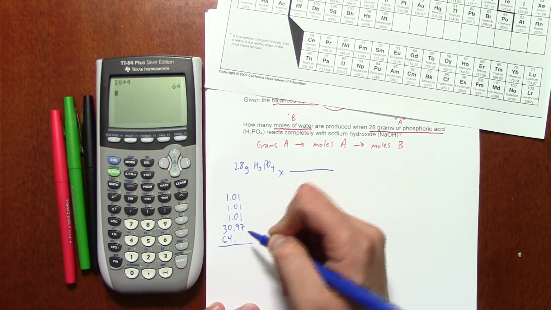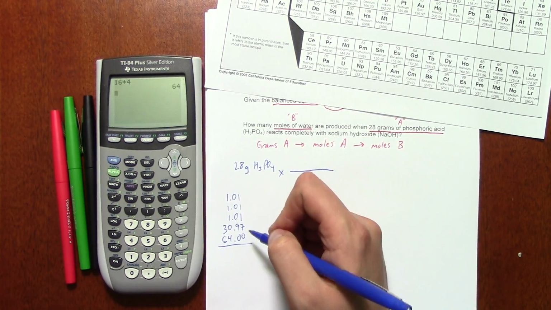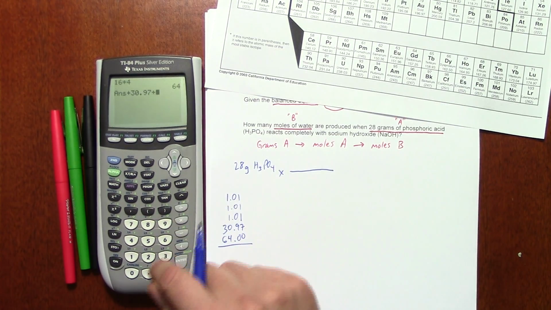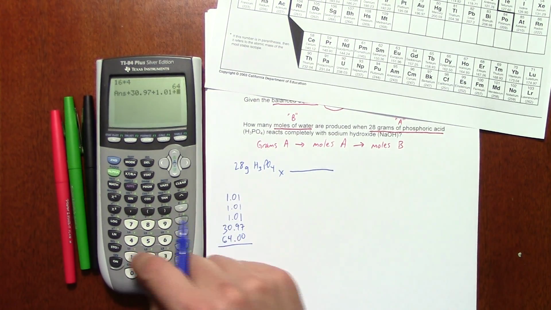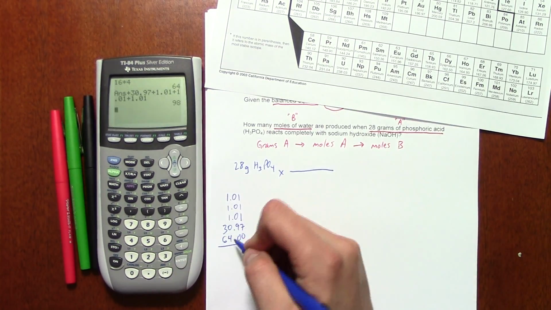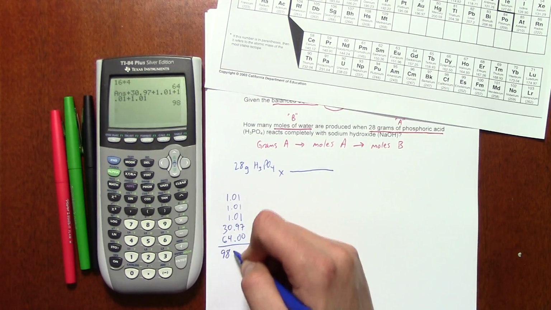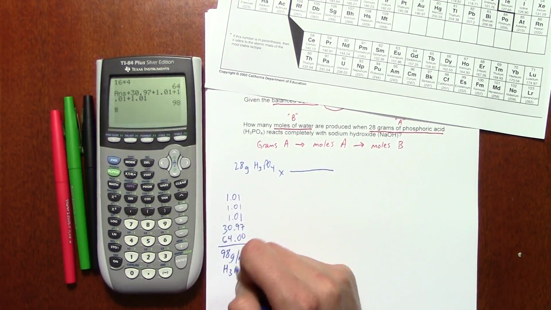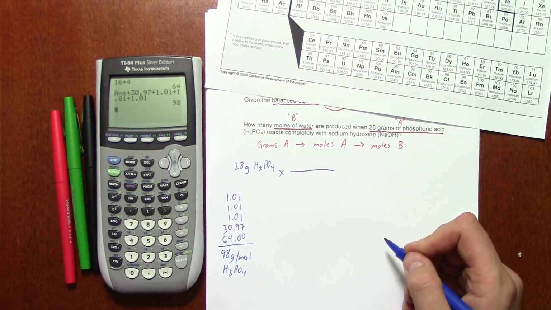Okay, so I'm going to add all of these up. And now I know that the molar mass is 98 grams per mole. And this is for my, again, phosphoric acid.